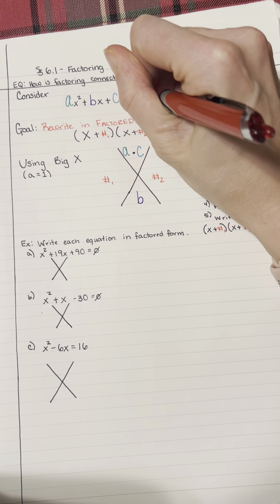So at the top of my big X, I'm going to put the value of 90. Underneath that, I'm going to put 19. 19 is my b value. It's the number in the middle. So 19 goes there. All right, and then remember, I'm trying to find out what two numbers multiply to 90 but add to 19. So how we're going to do this is we're going to start by listing the products of 90. So I'm going to start with 1 and 90.